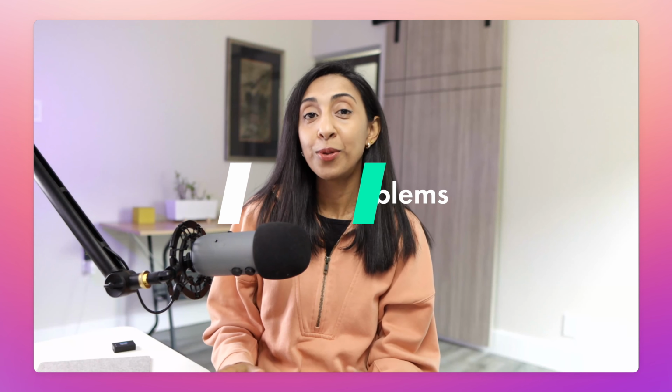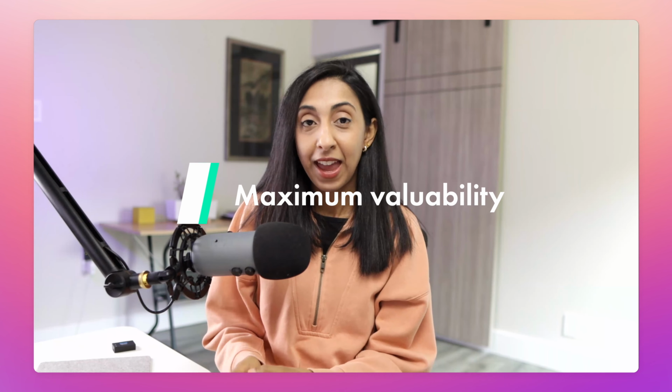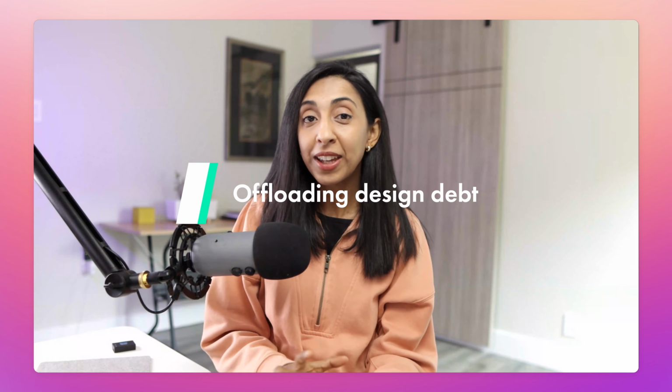I think what excites me the most about AI is that now I get to work on bigger problems. I get to go deeper. So instead of minimum viability, I can work on maximum valuability. And we can start offloading design debt and deploying these AI tools to deal with that so that we can work on bigger and better things.